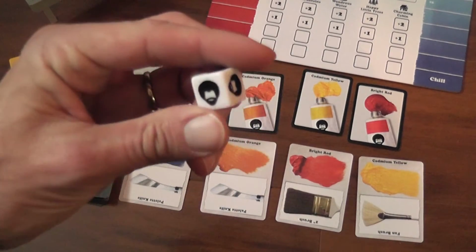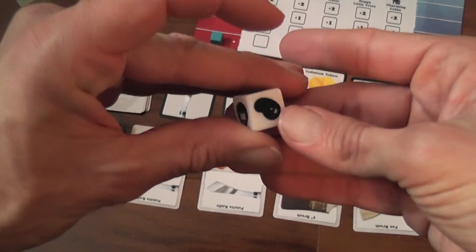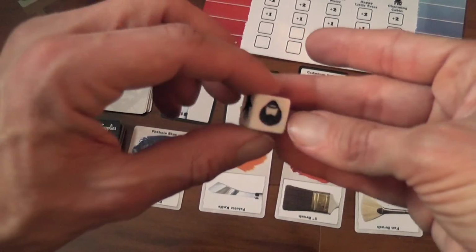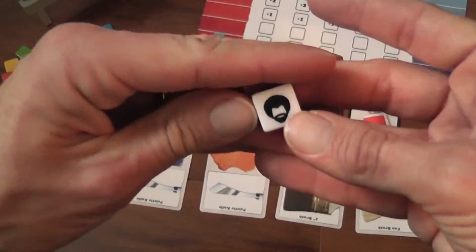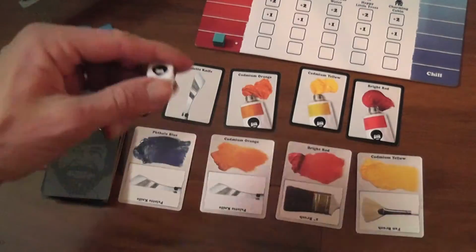When you roll the dice, several things may happen. Sometimes you get to paint for free, sometimes you get an extra card, sometimes you get an extra action. Very often you roll the iconic silhouette of Bob.